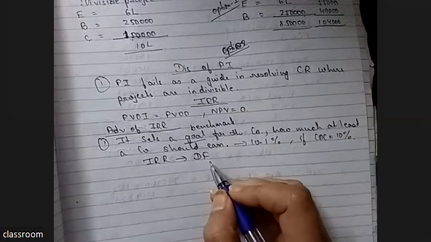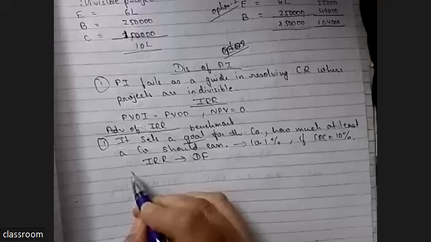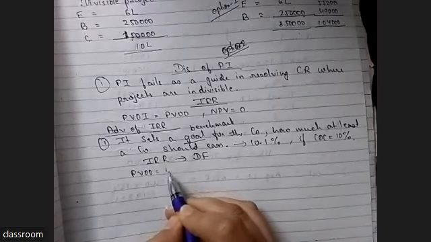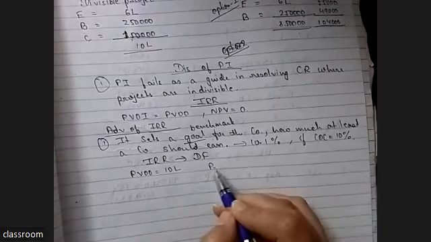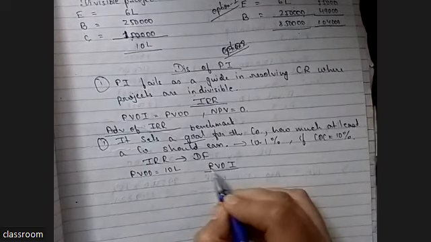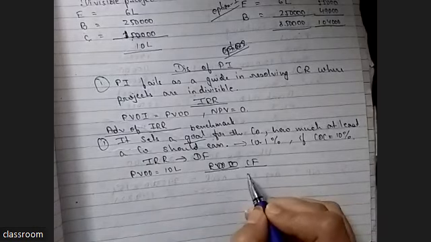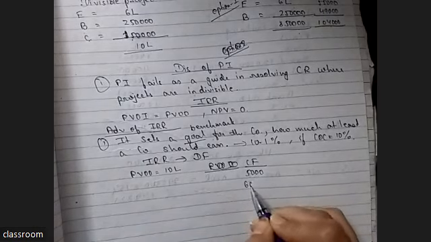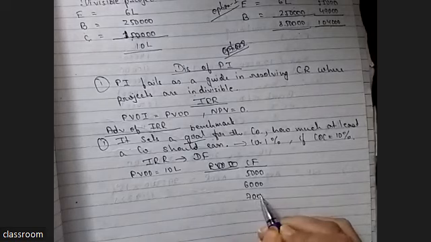But if you take any other discounting factor, say I have present value of outflow as 10 lakh, and the inflow cash flows are 5,000, 6,000 and 7,000.